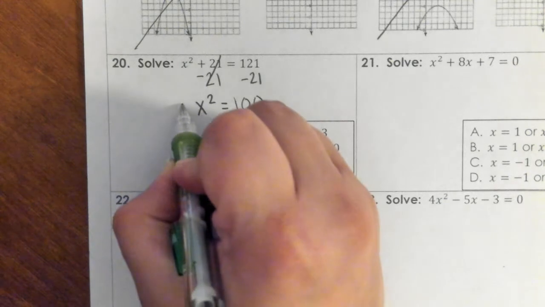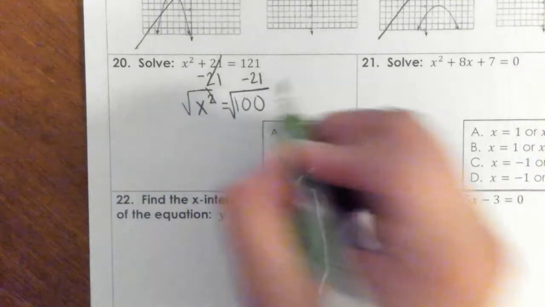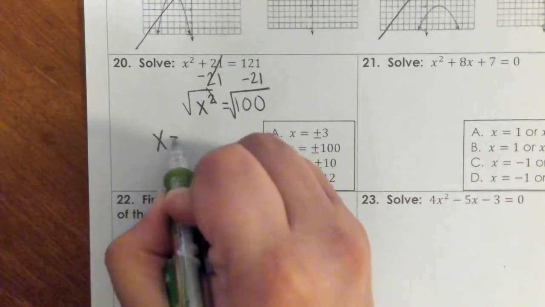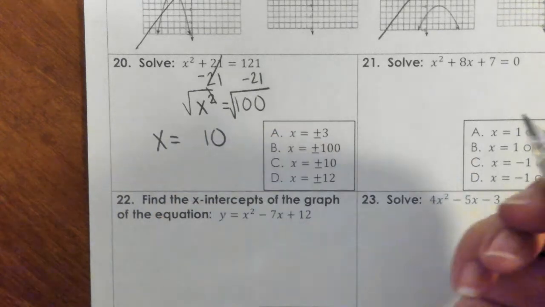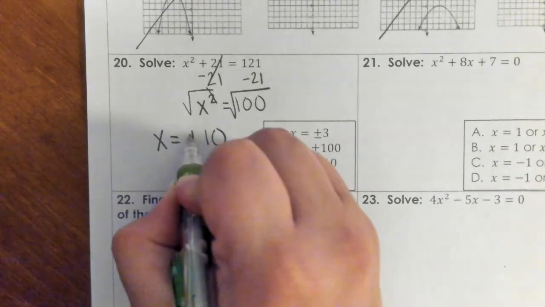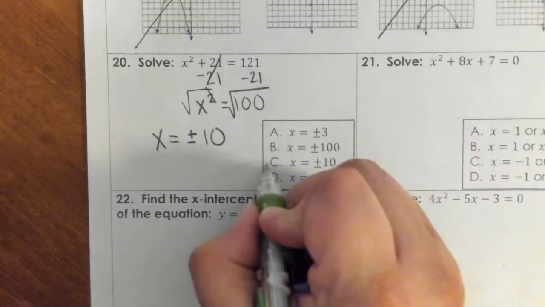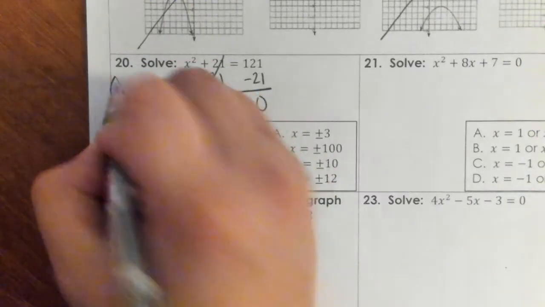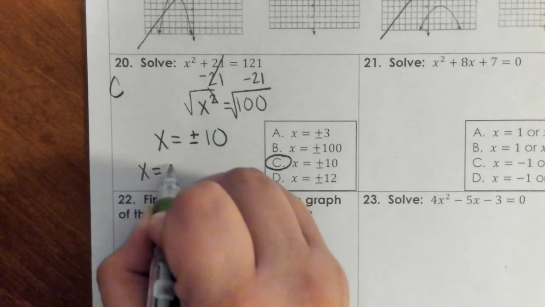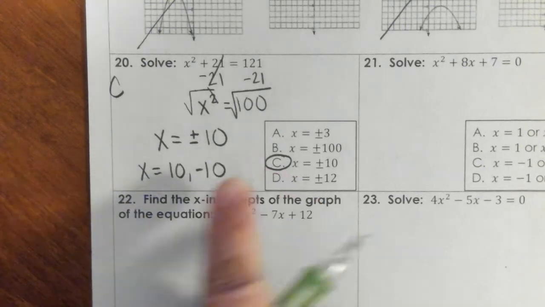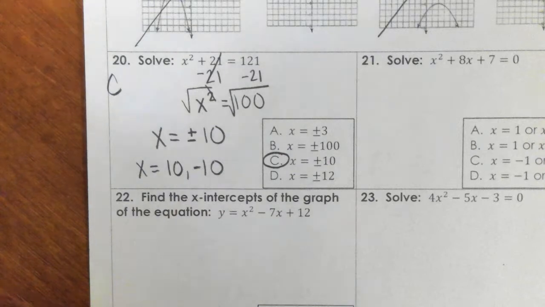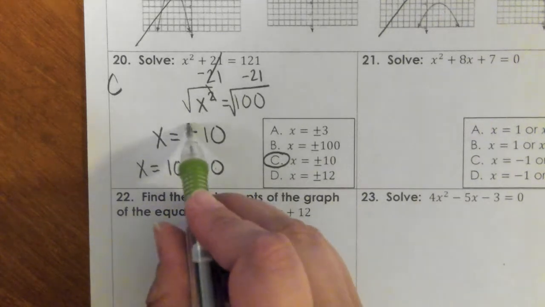Then step 2 says take the square root of both sides. And we would get 10. But we have to put plus or minus in our answer. And so this would look like C. And remember, you can write your answer as 10 and negative 10 like this, or plus or minus 10. In the computer system, it's pretty easy to write it like this, but this symbol is harder to do.